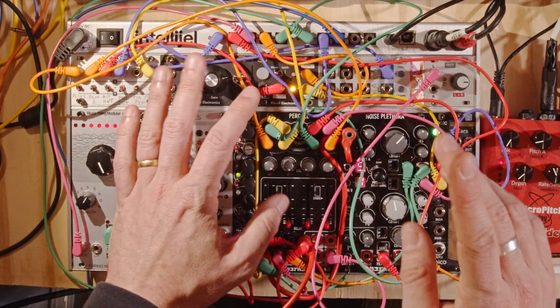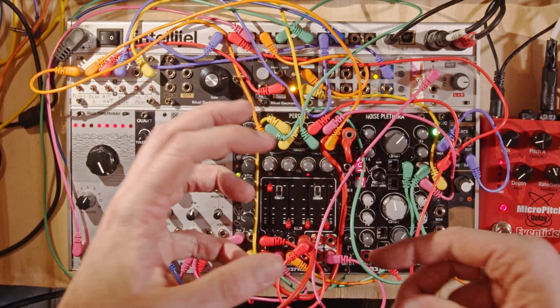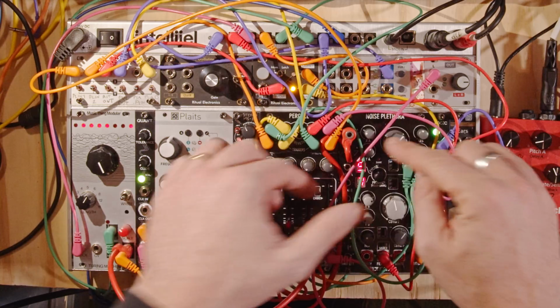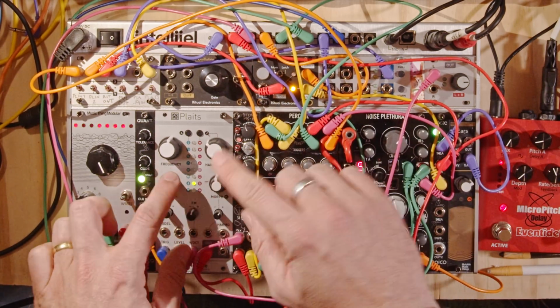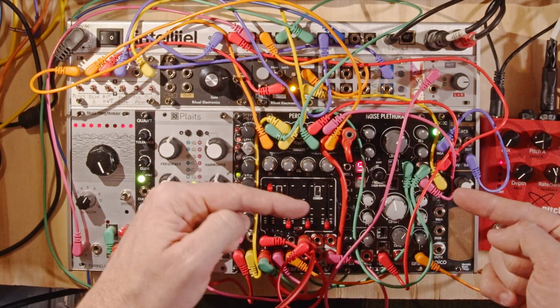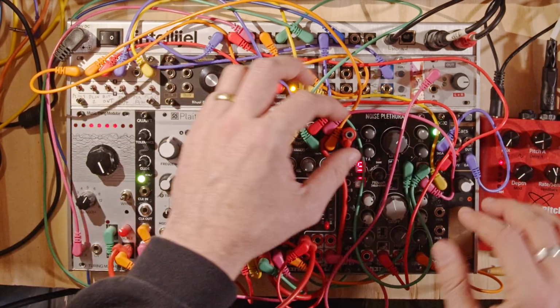Whoa. But just to be clear, those aren't samples. They're algorithmically generated, like Plaits, they're algorithms, and there are two knobs, like on Plaits. There are knobs that you can adjust to change the sound, and there are CV inputs to modulate the sound, the mode that it's in.